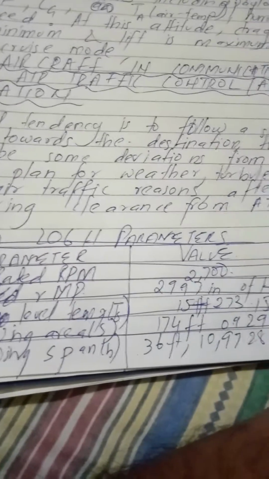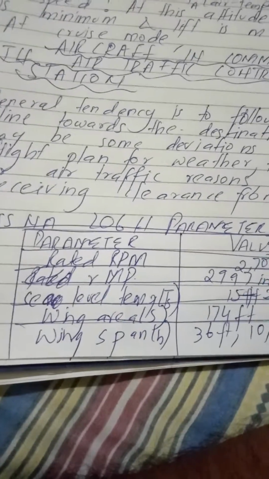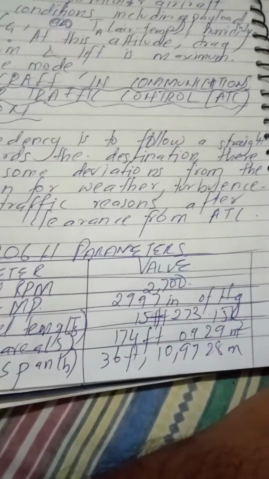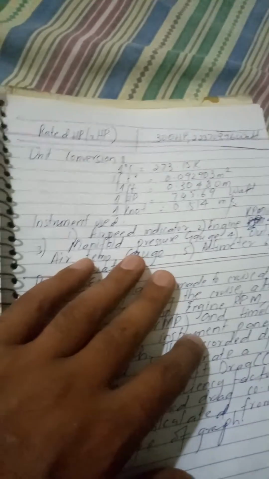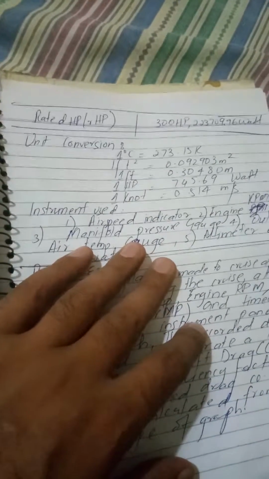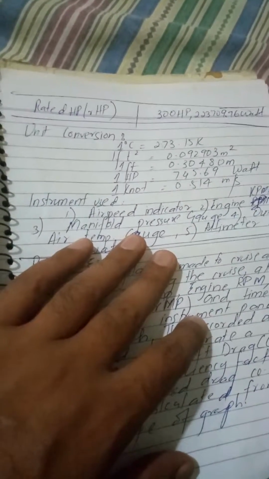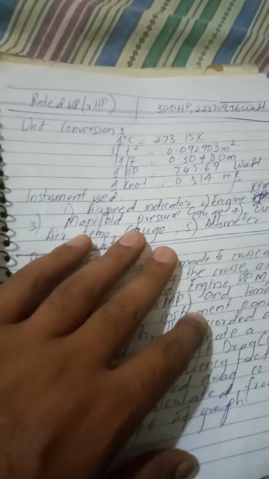Wing area is 174 square feet, 16.2 square meters, and wingspan, which is b, is 36 feet at 10.9728 meters. And rated HP is 300 HP, which is 223.7 kilowatt.